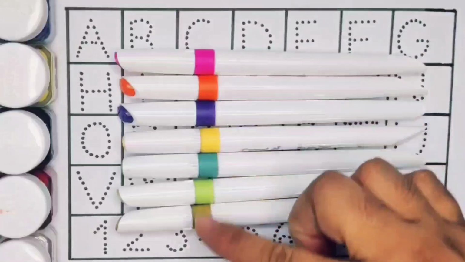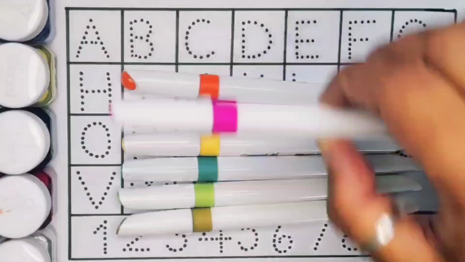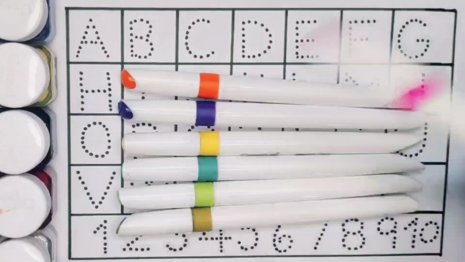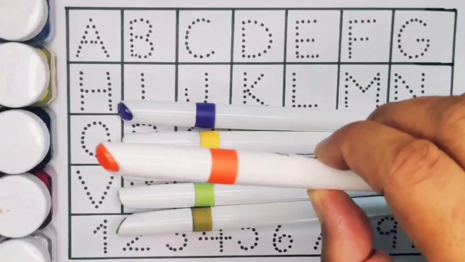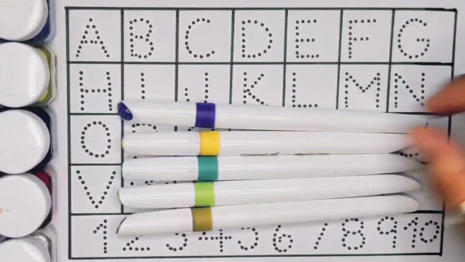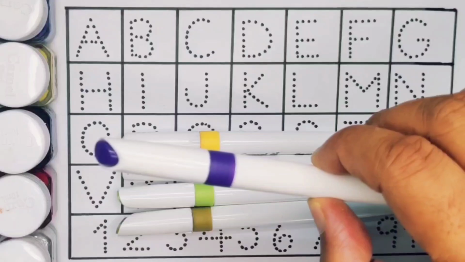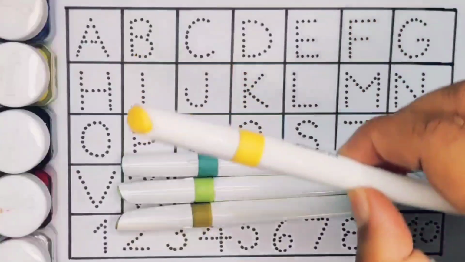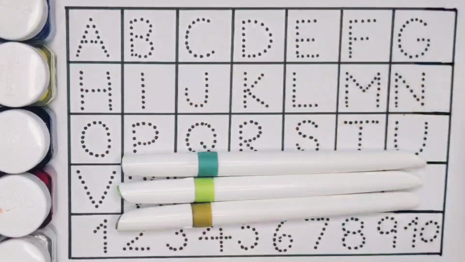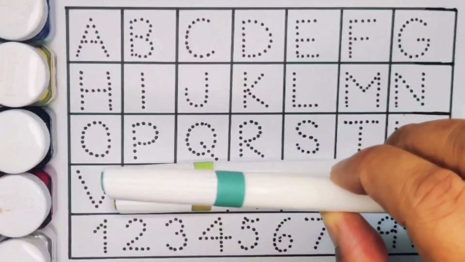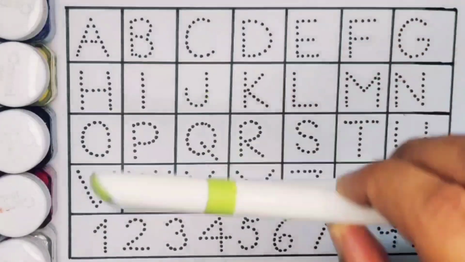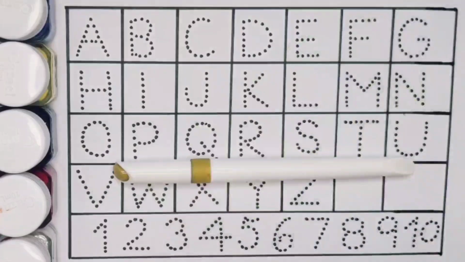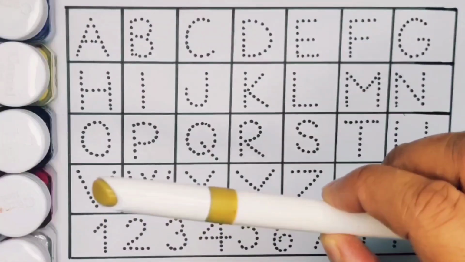First we are going to know the color's name. Pink color, orange color, purple color, yellow color, green color, light green color and olive color.